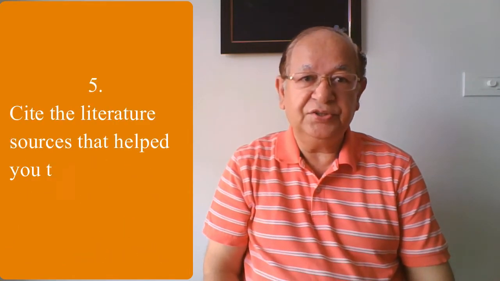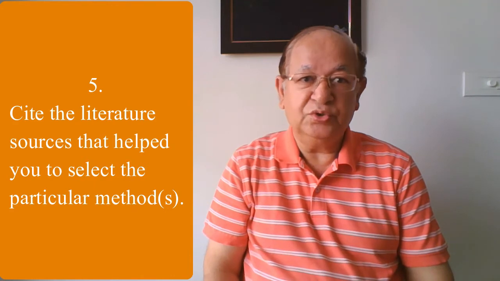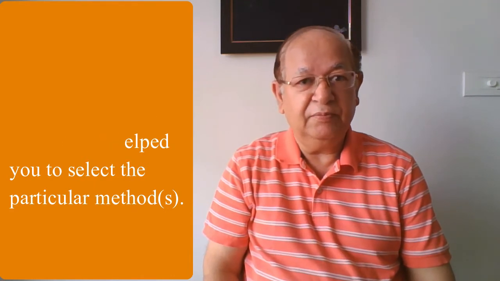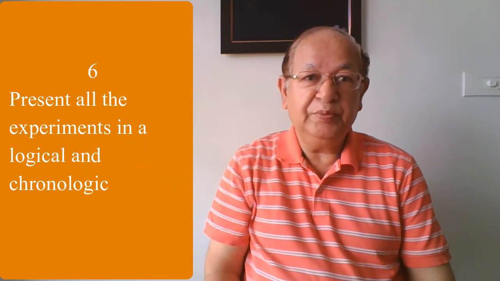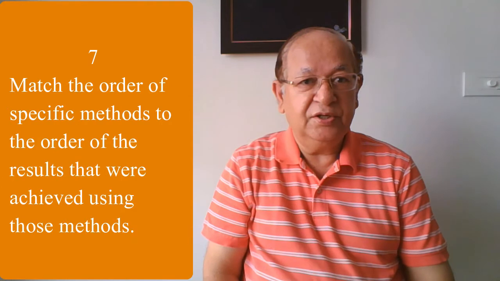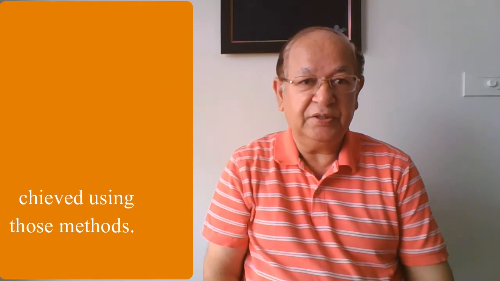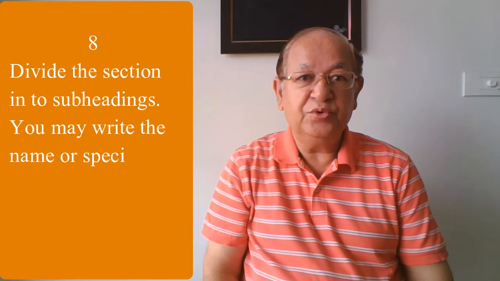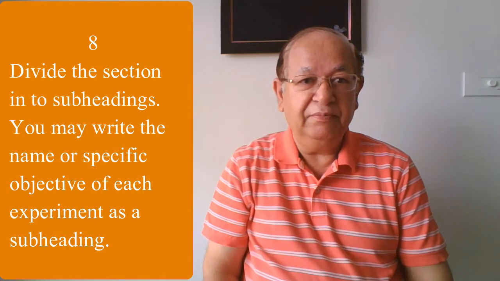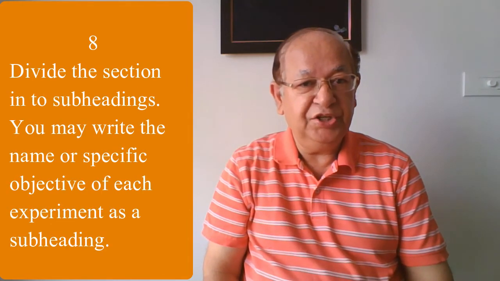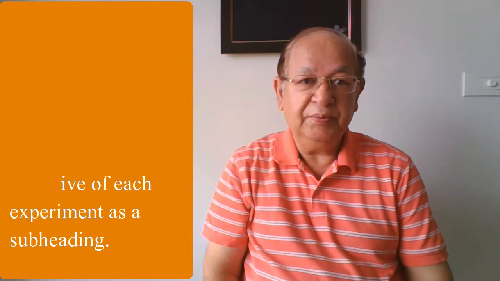Cite the literature sources that help you to select the particular method or methods. Present all the experiments in a logical and chronological order of study. Match the order of specific methods to the order of the results that were achieved using these methods. Divide the section into subheadings. You may write the name or specific objective of each experiment as a subheading.